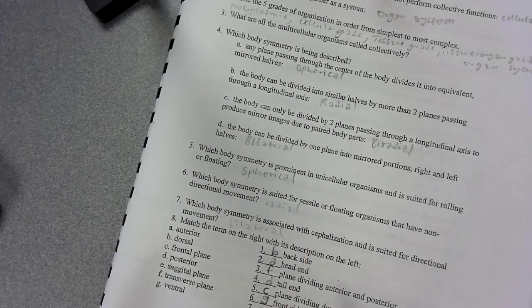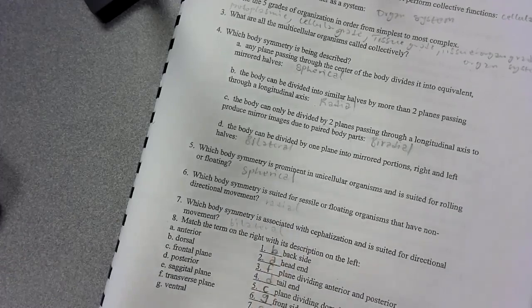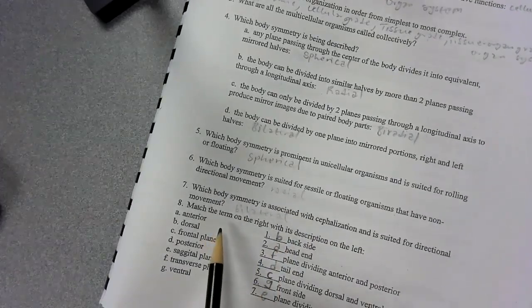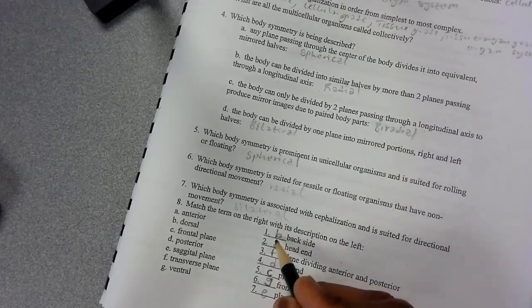Okay, number 8 is like a matching section. So we're going to look at this part and mark which one is right here, and we put the letter here. That's what I just did here. It says mark the term on the right with its description on the left. The first one is A. A is anterior. Anterior means the head end. So I just come here and write A.